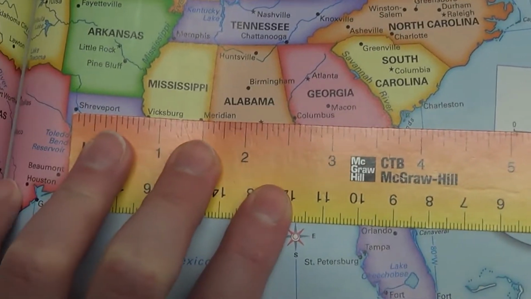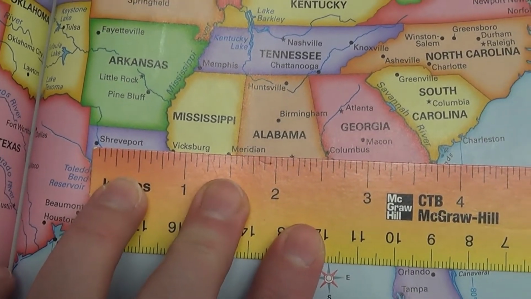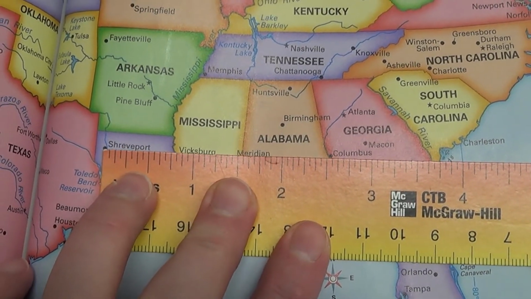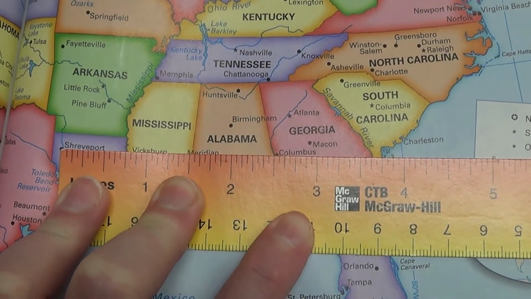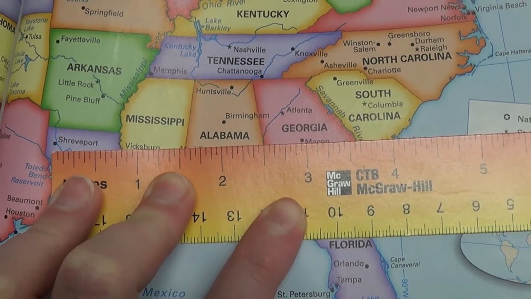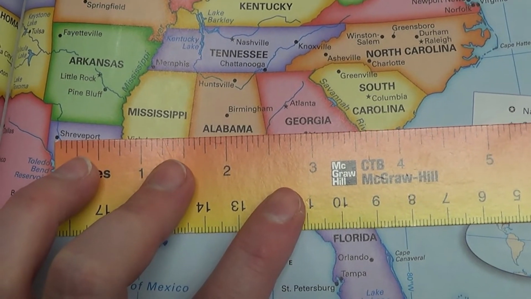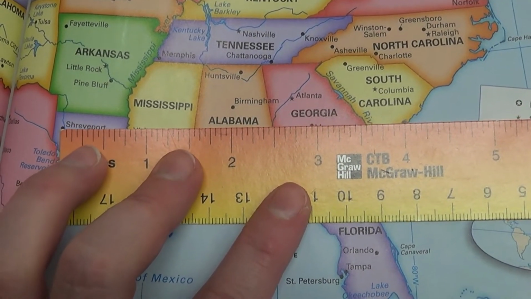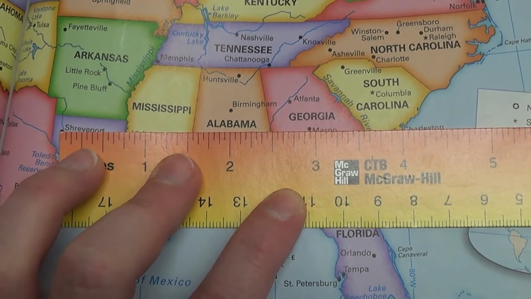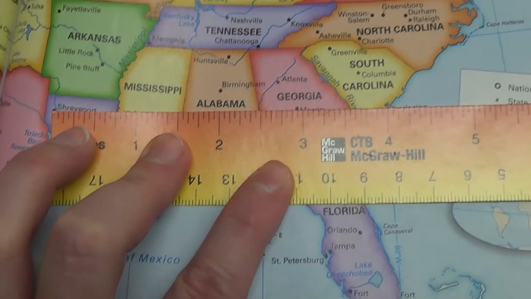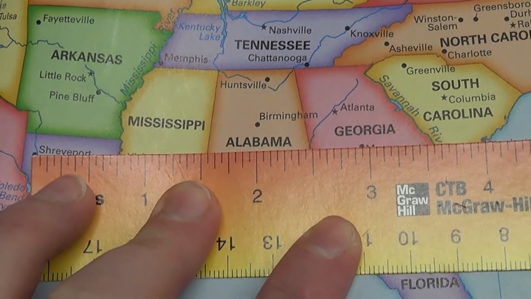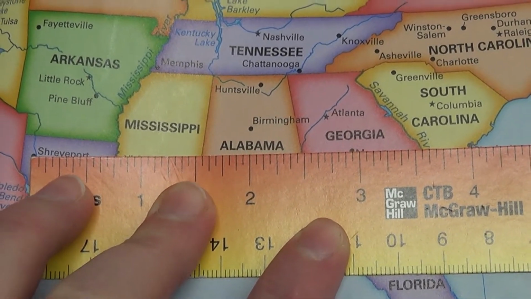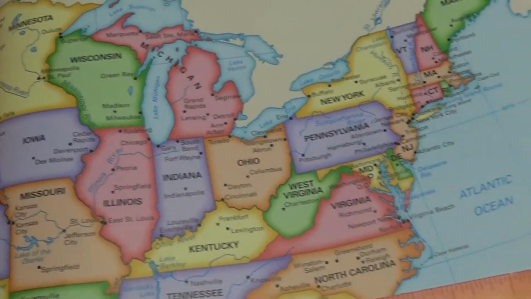There's Louisiana. So I'm going to be on the inches side of my ruler, and I'm going to put my ruler in the middle of that dot for Shreveport, and I am going to very carefully adjust it so the other part of my ruler is going to the dot for Macon. And we're just going to have to kind of estimate here. That's pretty much 3 inches, okay? It's not perfect, it's close.